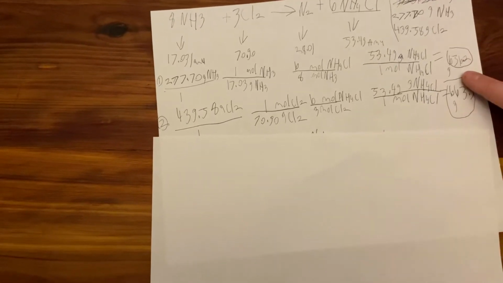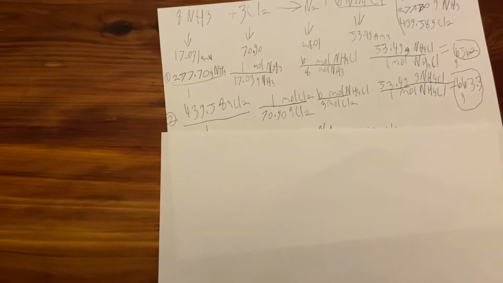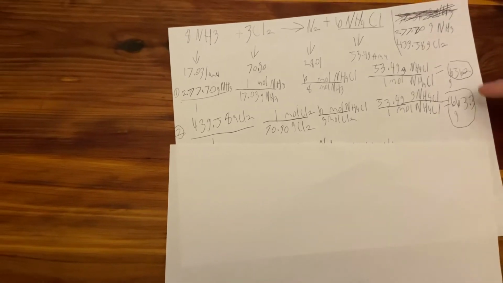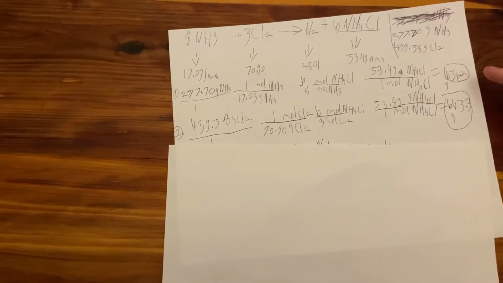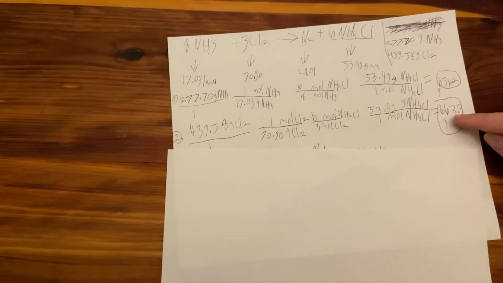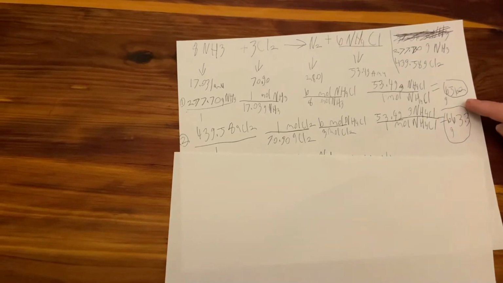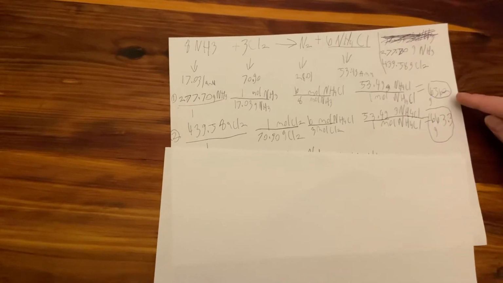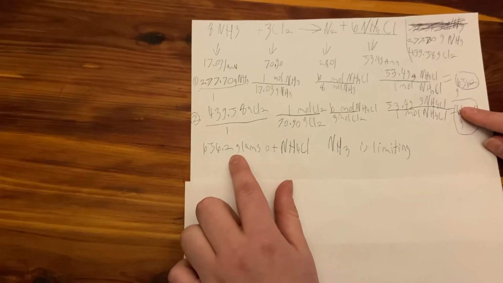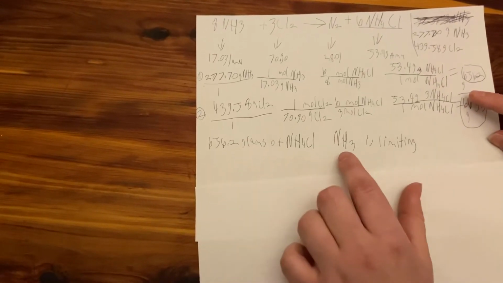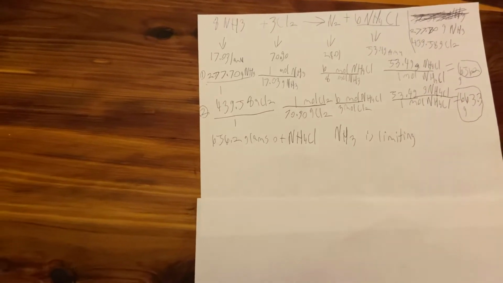Now we have completed the problem twice. The answer is 656.2. The reason is you always select the lower number, because we're assuming the other one's abundant. You're going to have one that isn't abundant. In this one, we'd have to be creating NH3. In this one, we're just not reacting with all the chlorine. You can't create, but you can just not react with. And our answer is 656.2 grams of NH4Cl. NH3 is the limiting reactant. All right. And a final example.